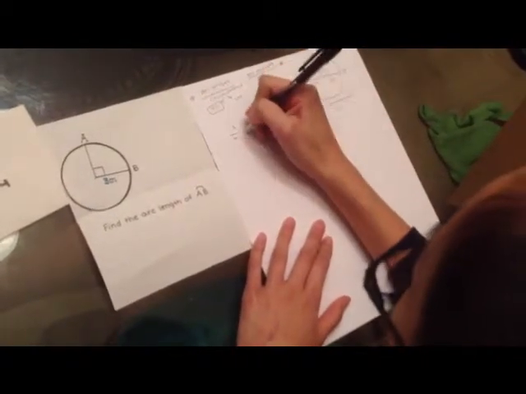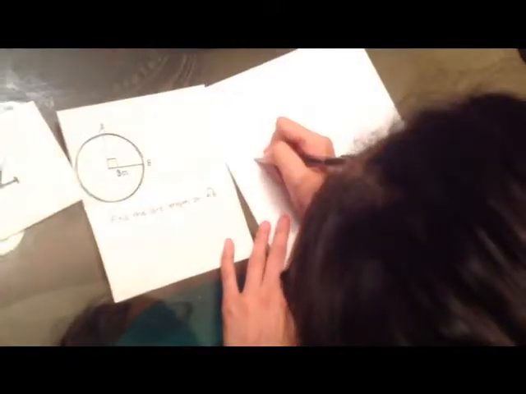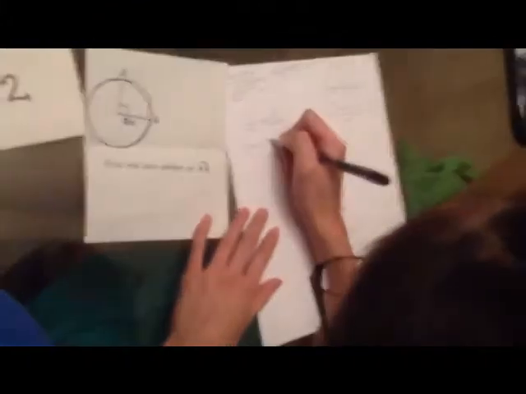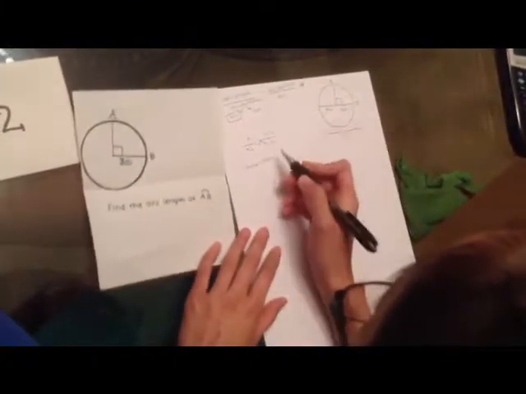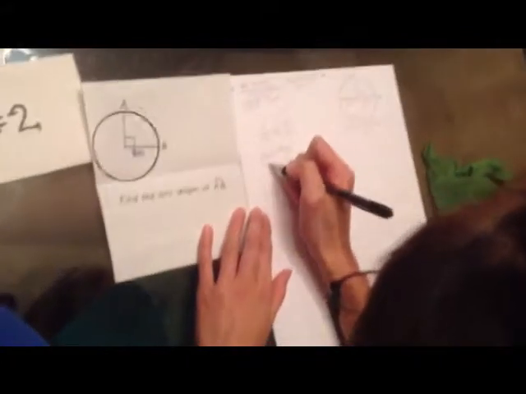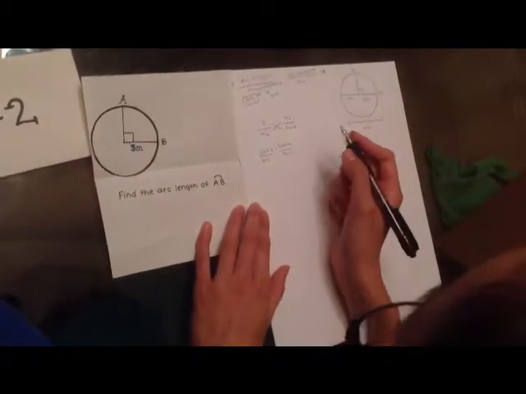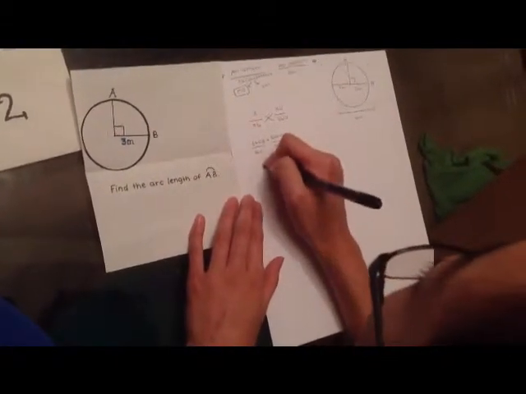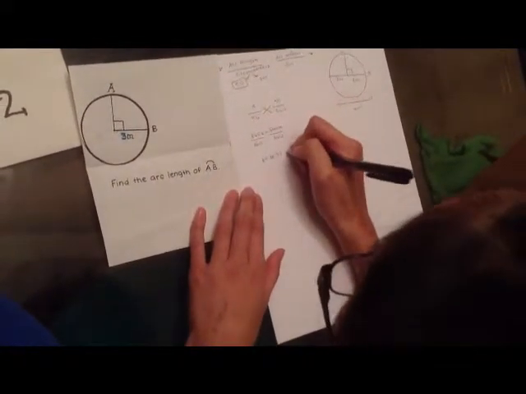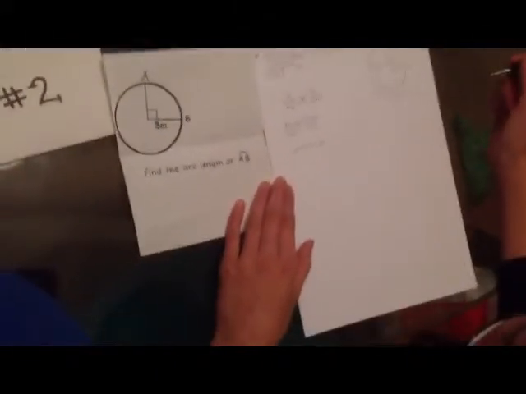After this, cross multiply to find your answer. So let's do this. 360x equals 540 pi. Once you've reached this stage, divide by 360 and plug it into your calculator. You should get about 4.71 inches. That is your arc length. Looks like clue number 2 is solved.